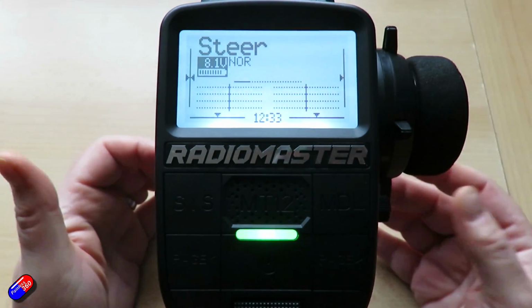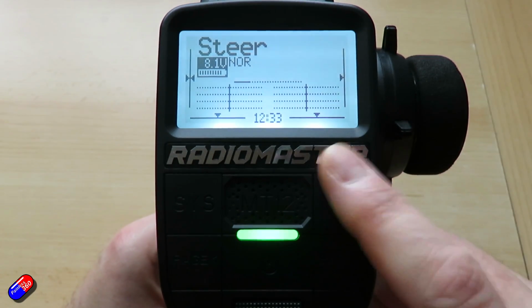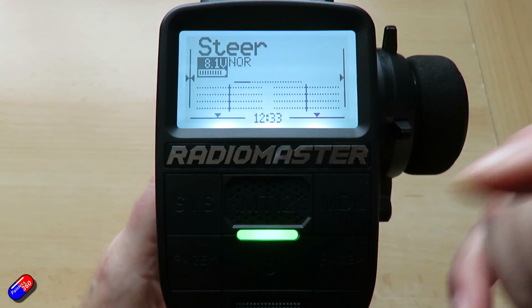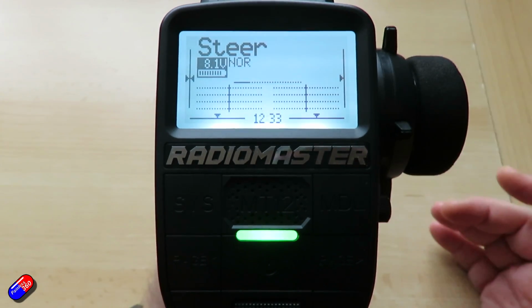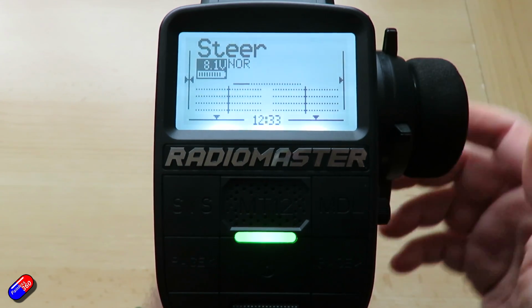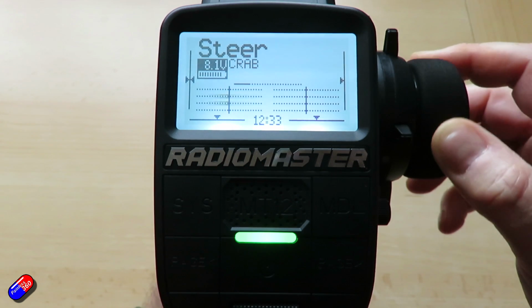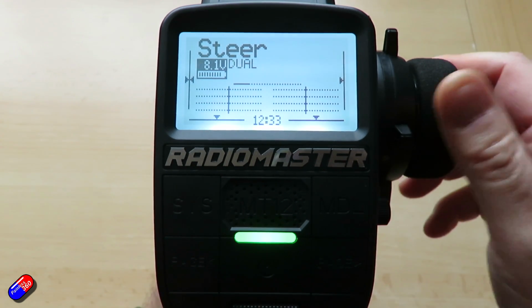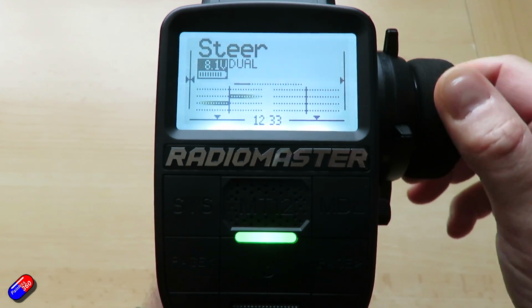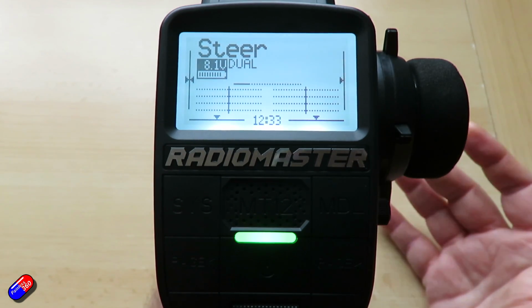So we're back here now for John, looking at this steering setup. Quick reminder how this works. Again, I'll put a link below if you want to go and have a look at this. The idea is that in normal mode, just the second channel is going to be the front steering. In crab mode, both of the front and rear channels move together, and in dual mode, the front and rear steering works in opposition, which means that when you're rock crawling, you can do that.